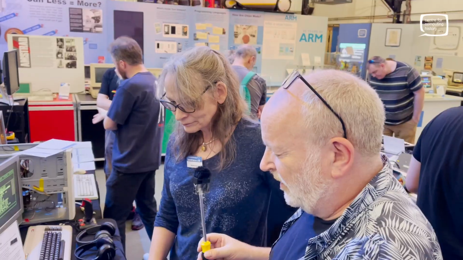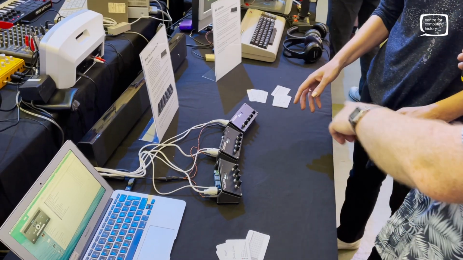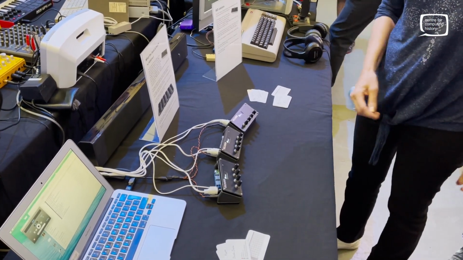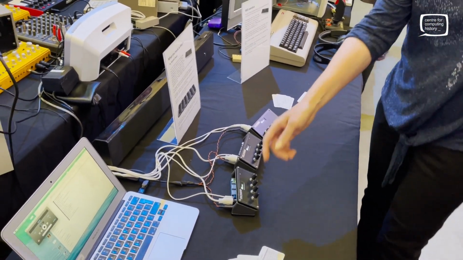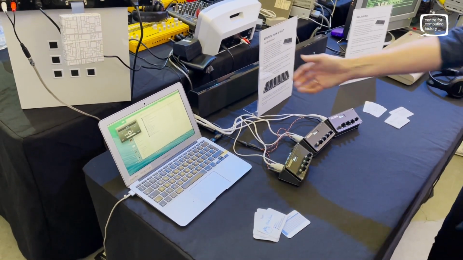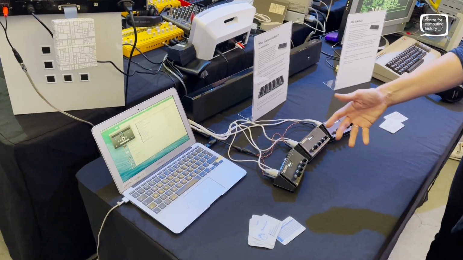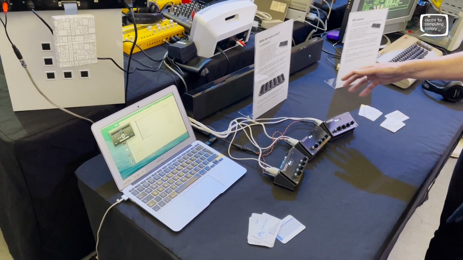So the SID's got 3 channels. How many SIDs are there per one of these? 2 in each one. So I've hooked together 3 of these, giving 6 SIDs, 18 voices. 18 voices. That's right. Good Lord. So we can play in a .mid file. Yeah, 16 channel, and it's distributed between these. Each one is doing its best to render half a dozen of those channels.